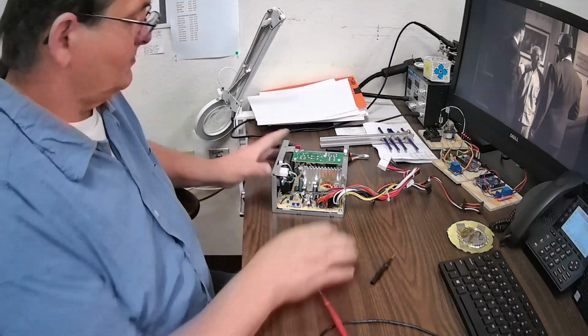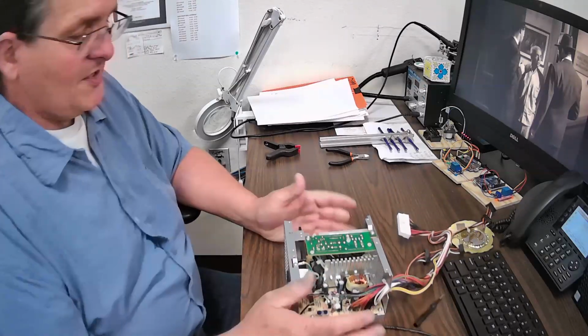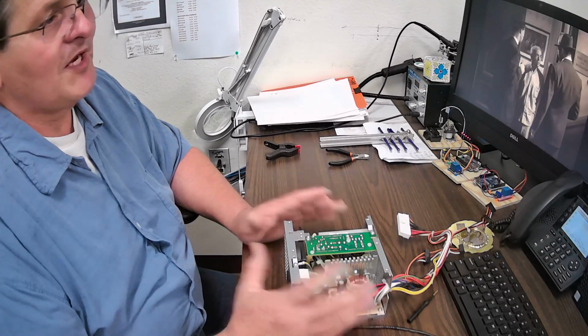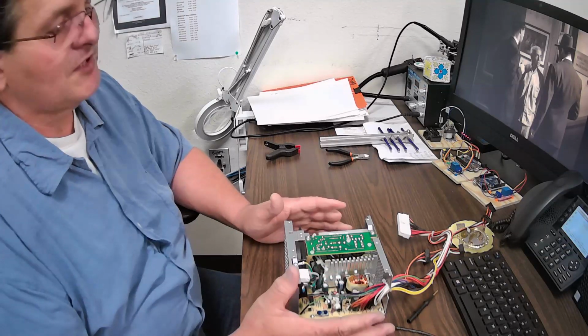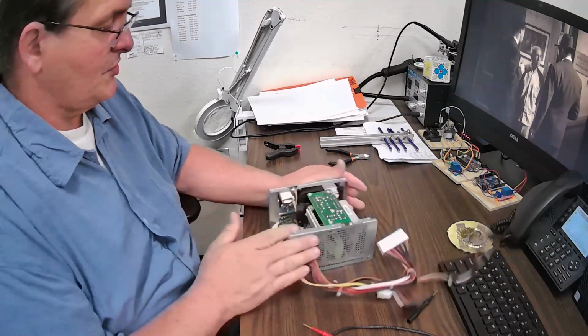Now here we go. One of the things we need to remember about a power supply is that when you plug it in, it has high voltages that can electrocute you, or it can actually kill you. So we want to be careful when we're checking the voltages on here.